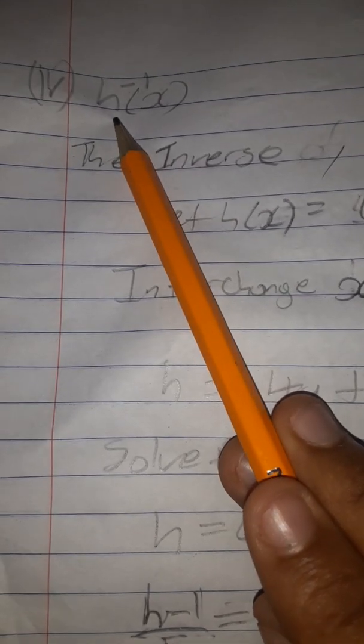So 4x divided by 4, cancel that out, so just x equals negative 1 over 4, or negative 1 quarter. Next, the inverse of h(x).